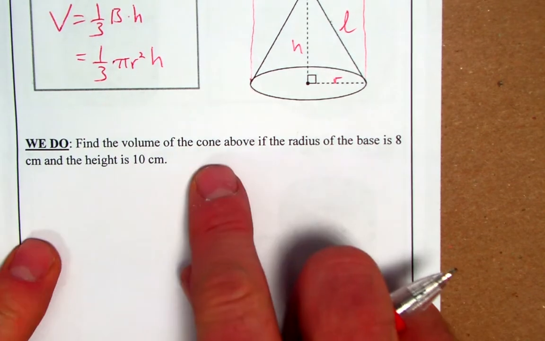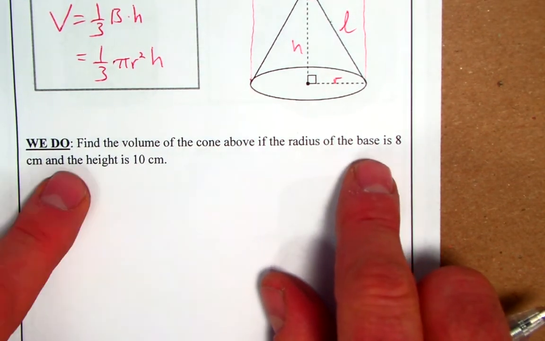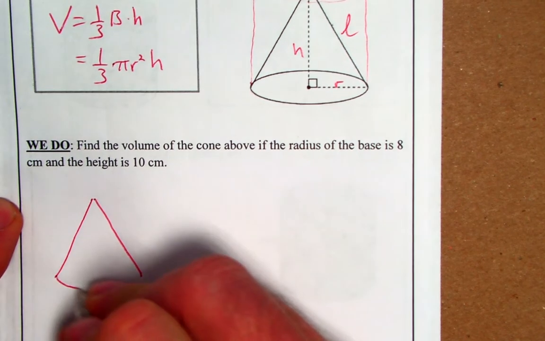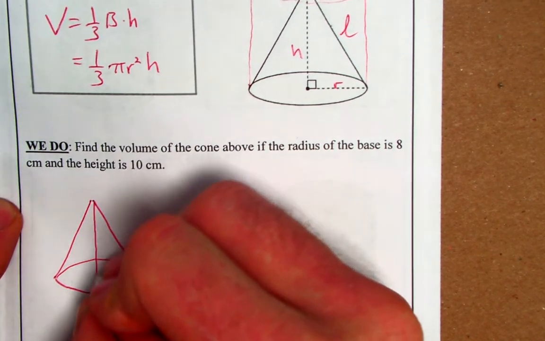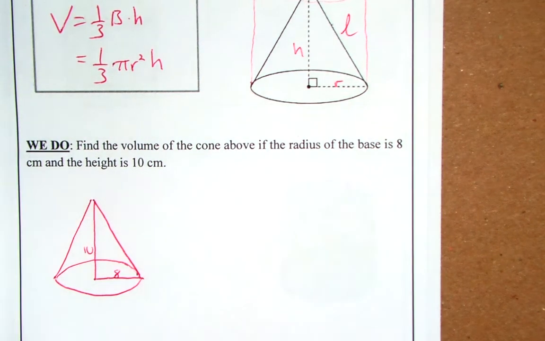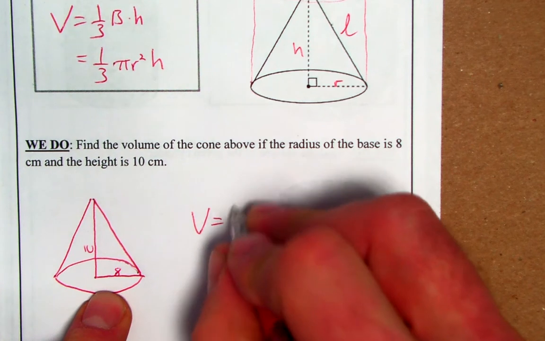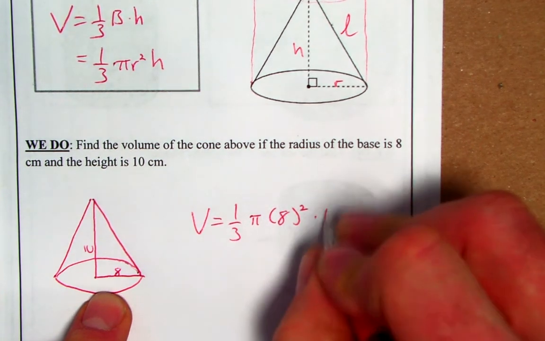Okay, so find the volume of a cone if the radius of the base is 8 and the height is 10. Okay, so we can draw our cone. Say that the height is 10, the radius is 8. Well, that's all we need. We actually don't need our slant height to calculate this. So volume is 1/3 pi r squared times height.